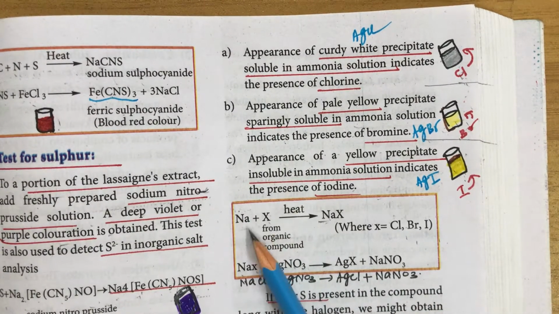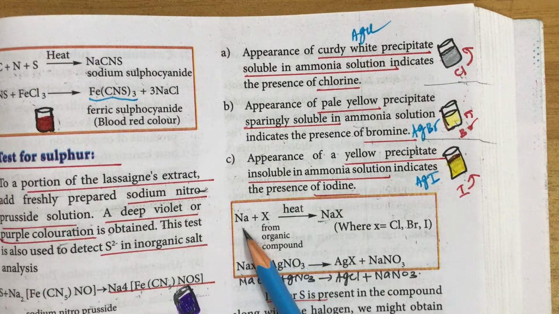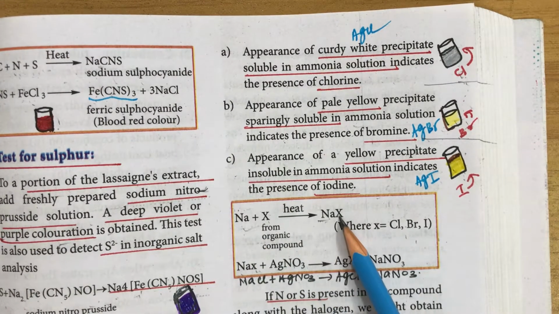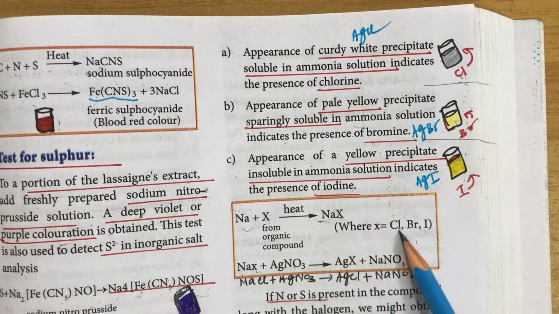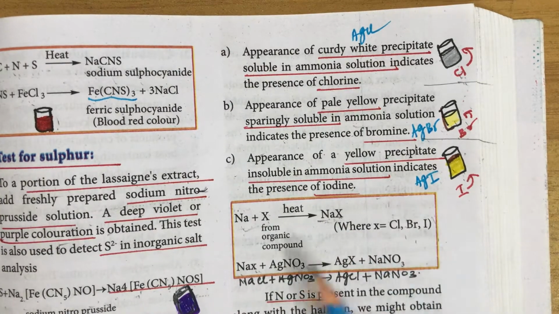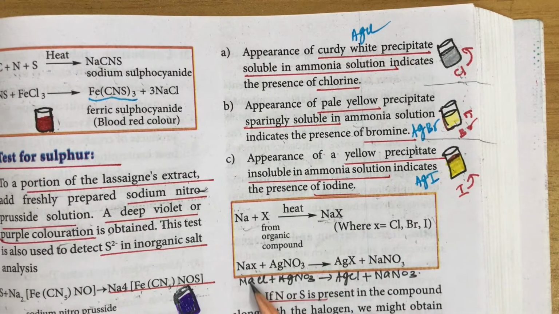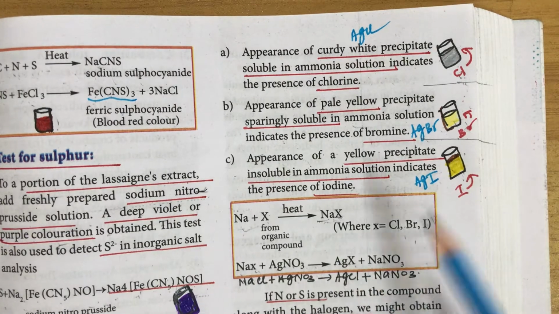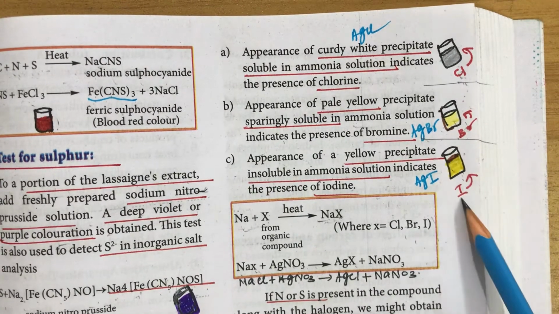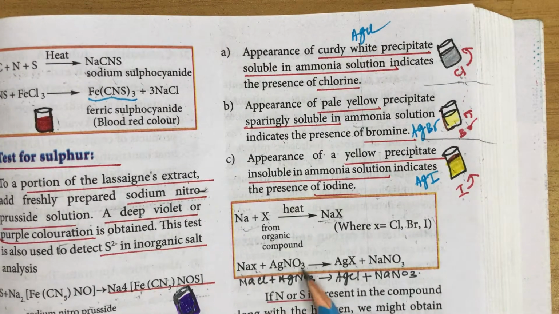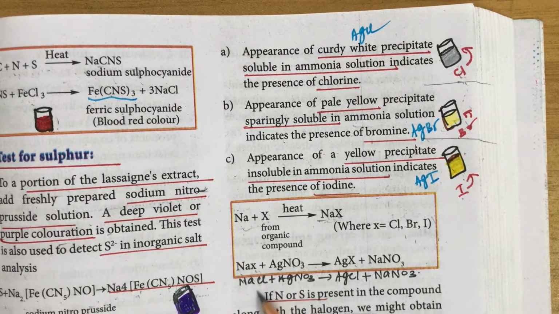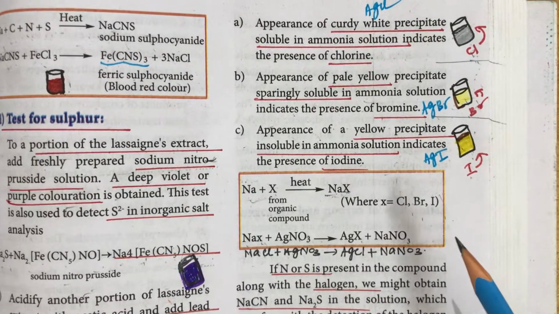The halogen present in an organic compound, during preparation of the Lassaigne's extract, combines with sodium to form sodium halide: sodium chloride, sodium bromide, sodium iodide. If you add silver nitrate to that, it forms the corresponding silver salt: silver chloride, silver bromide, silver iodide. That is NaCl plus AgNO3 forms AgCl plus sodium nitrate.